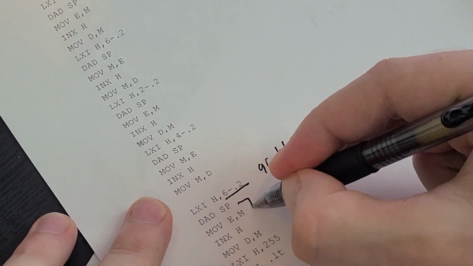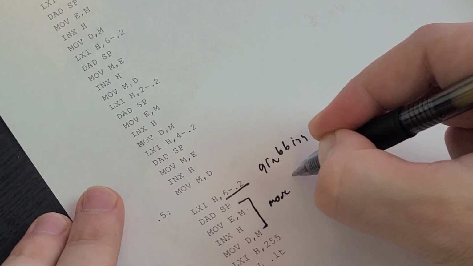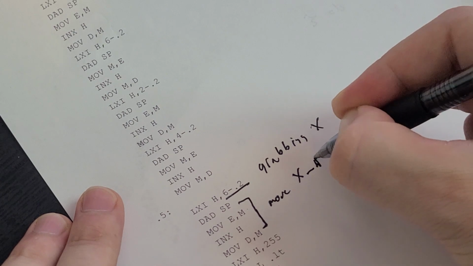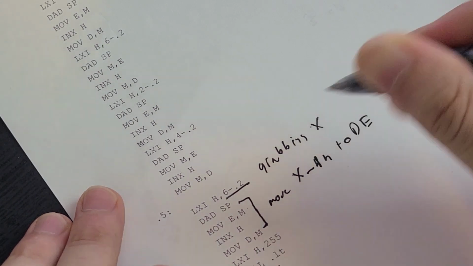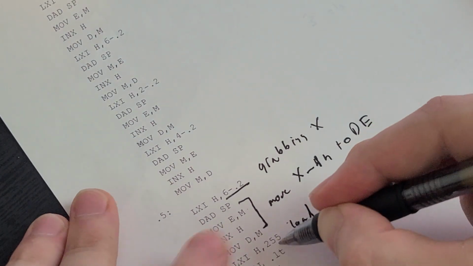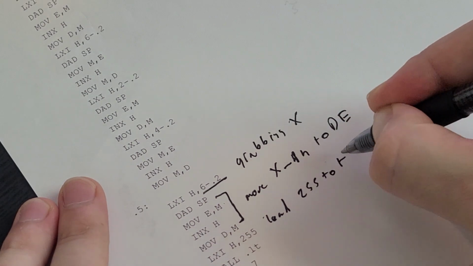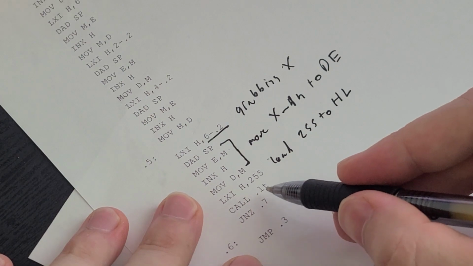So this here is move x low and high to DE. Okay. And then I load, oh, that's interesting. That's 255. Look at that. We have a 255 right here. Let's load 255 to HL. And then, interestingly, it calls .lt.